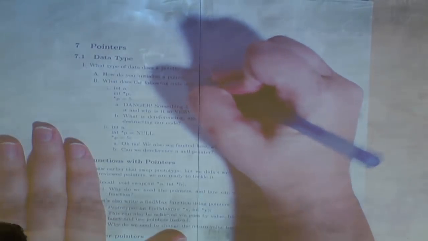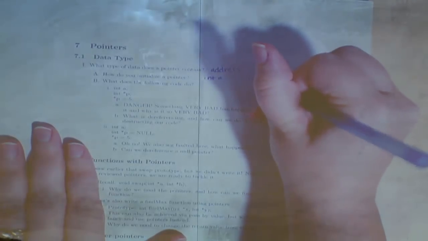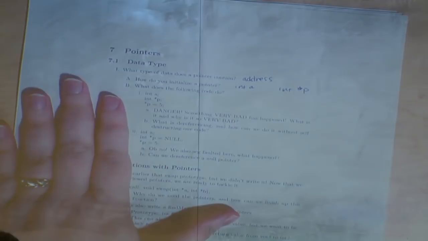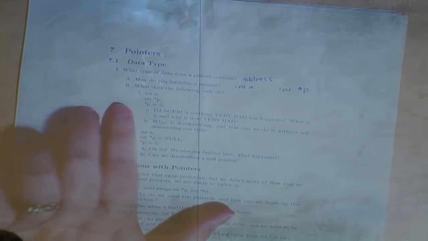So in this case, like say you have an int, you want it to point to like an int a, then you need like an int star p. It has to correspond to something that it's pointing to. So if you have an int a, you can't use a float pointer. That won't work. If you have a float a, you can't use an int pointer. It won't work. It's specifically an address to a specific type of data. Right. So we have this code here. So danger, something very bad has happened. So in this case, I will draw it out.